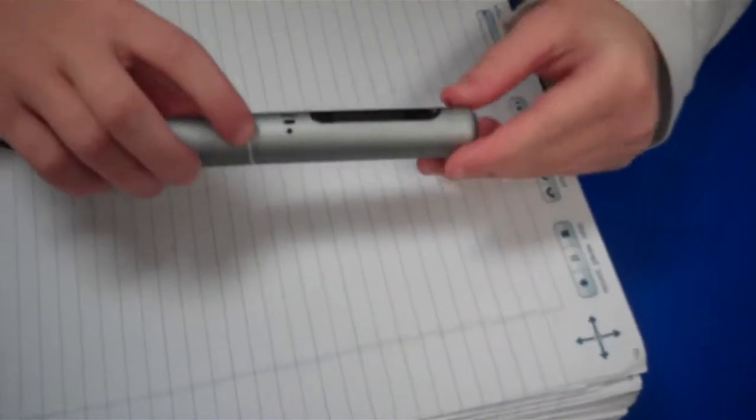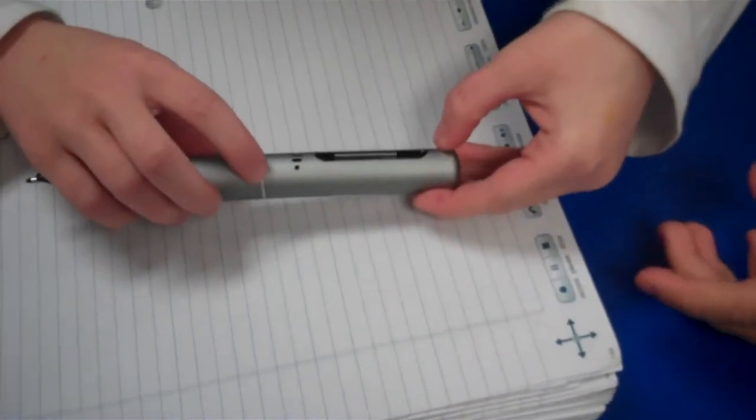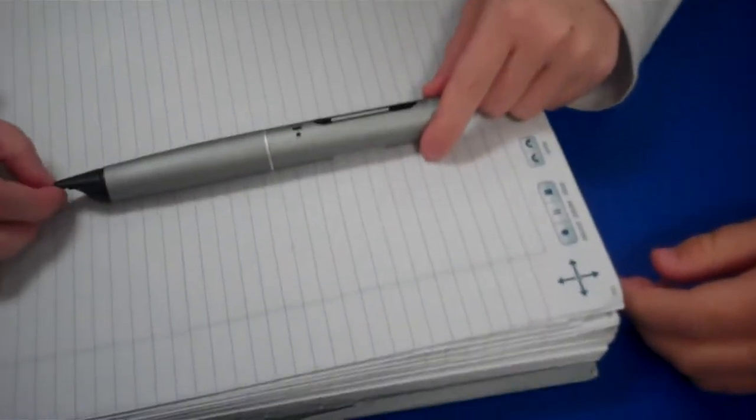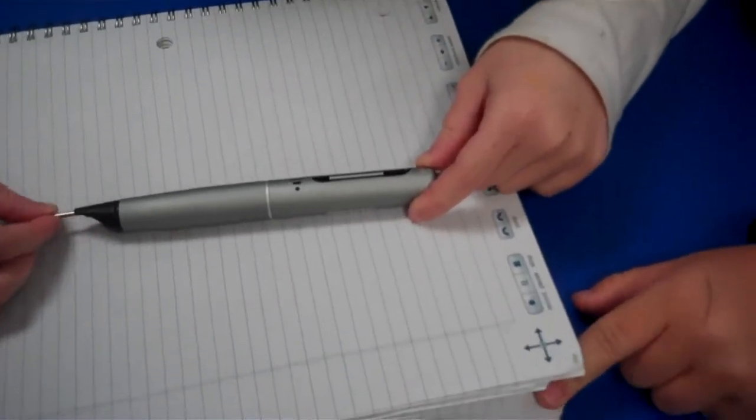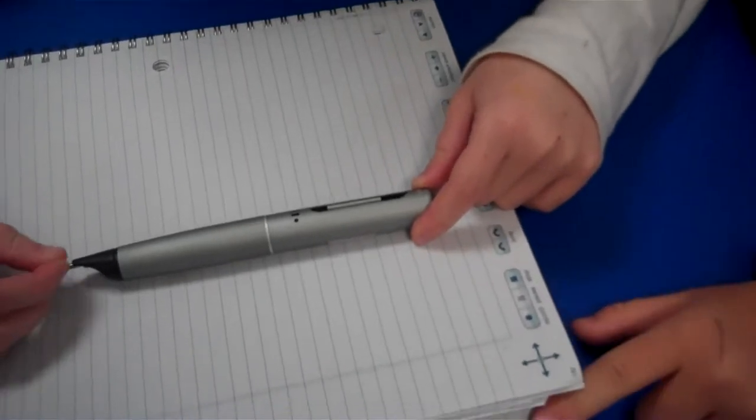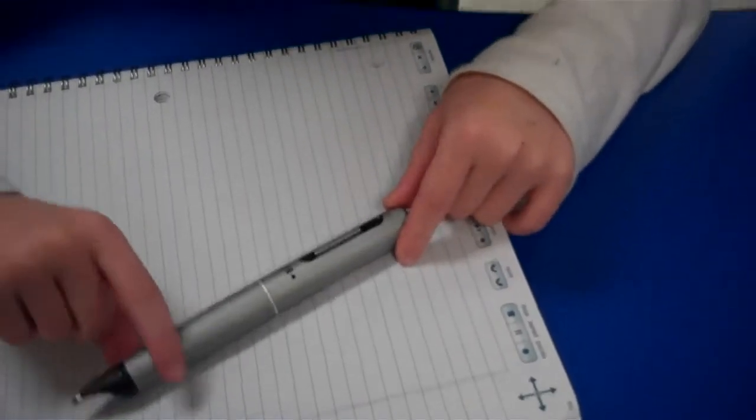So first you click this button and you turn it on. Okay. And it says LiveScribe. And it says starting. Then it says the person who owns it. And then the time. And then when it says the time, you're ready to record. And to record, you click the little circle. And you hear a little noise.